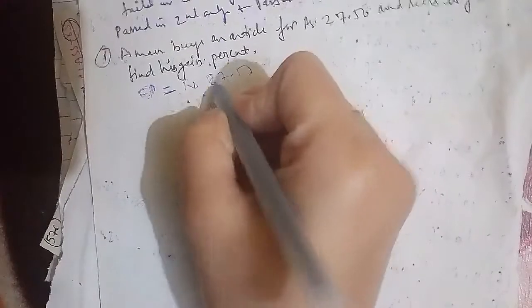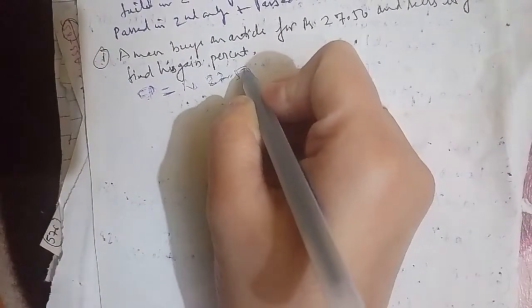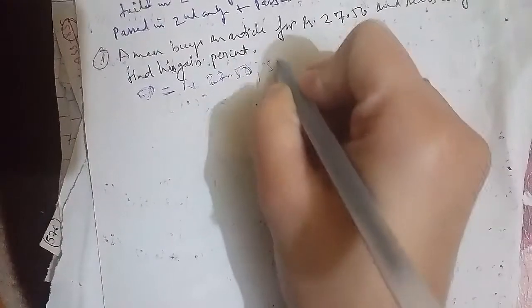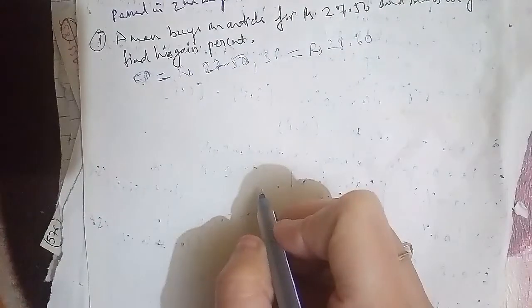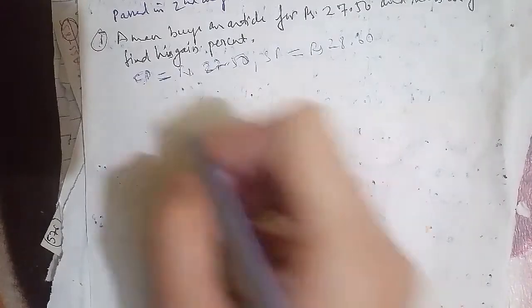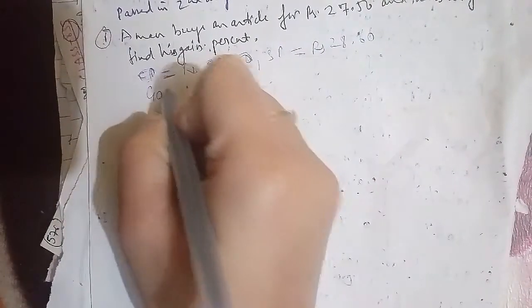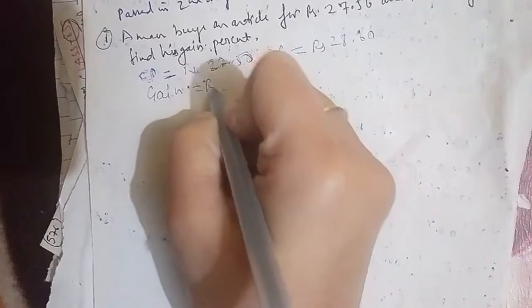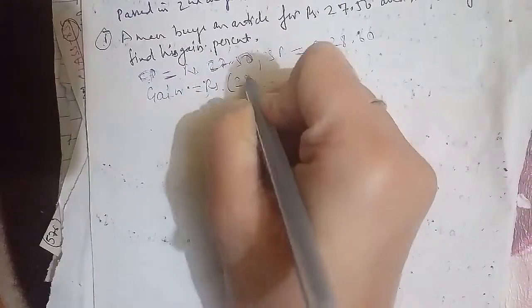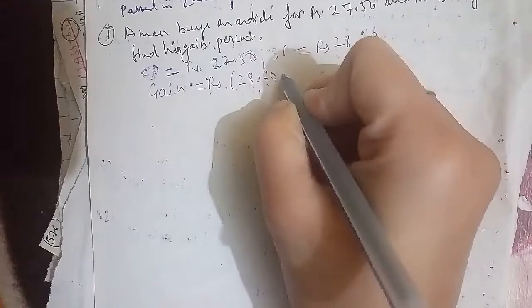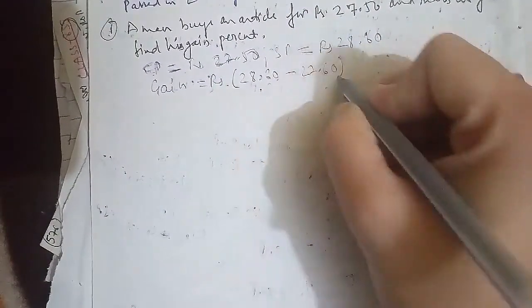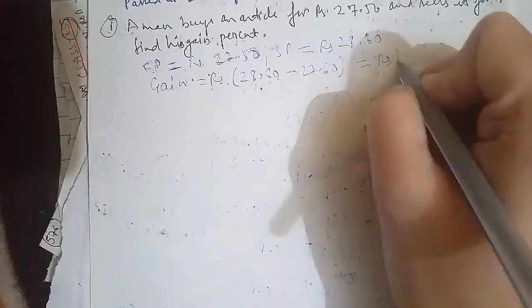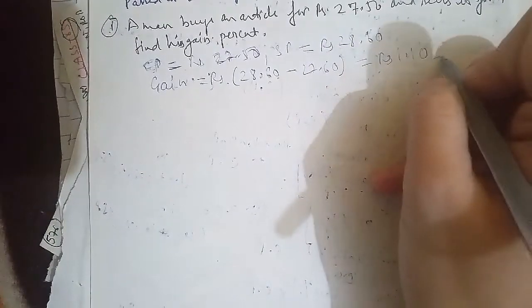That is your 27.50 here, and SP we have rupees 28.60. So for the same gain we talk about it. Gain equals to rupees 28.60 minus 27.50. So then it is equals to rupees 1.10 that we have.